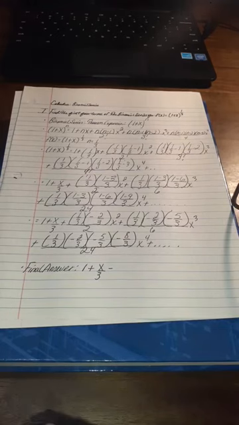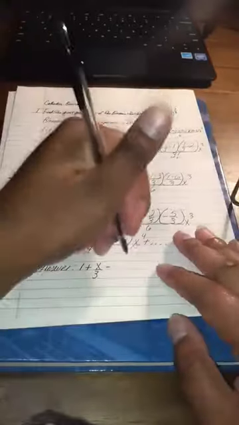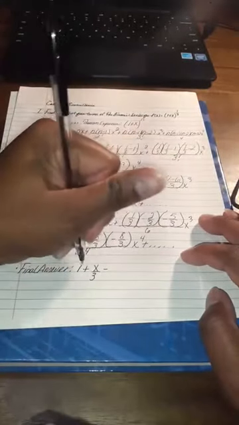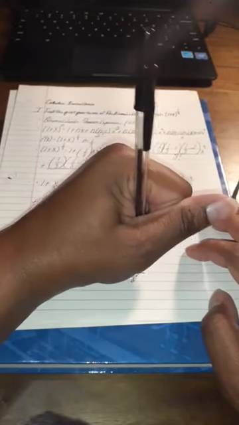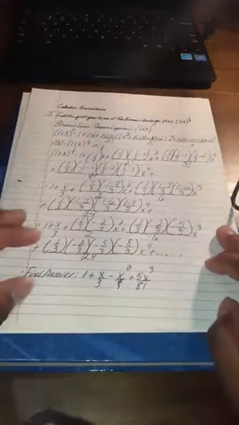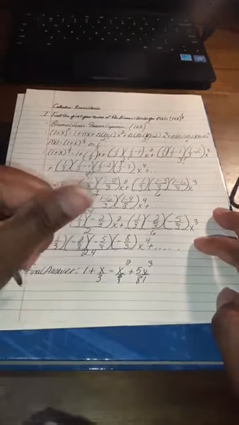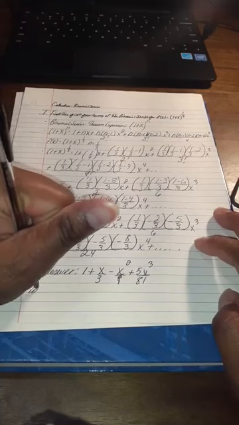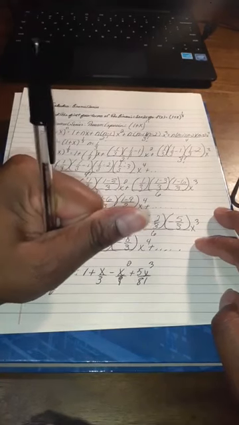So it looks like we'll get 5x to the 3rd over 81. So this would be 1 plus x over 3, minus x squared over 9, and then plus 5x to the 3rd over 81 after you do the simplification. And so this would be the first 4 terms here.